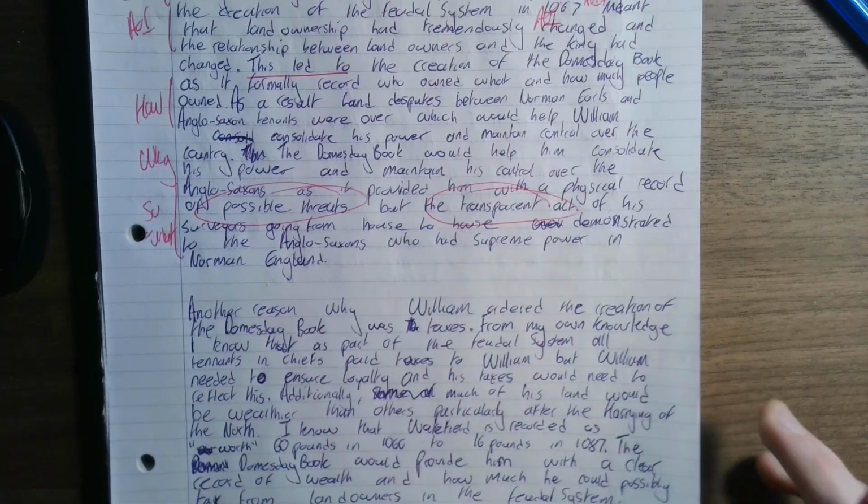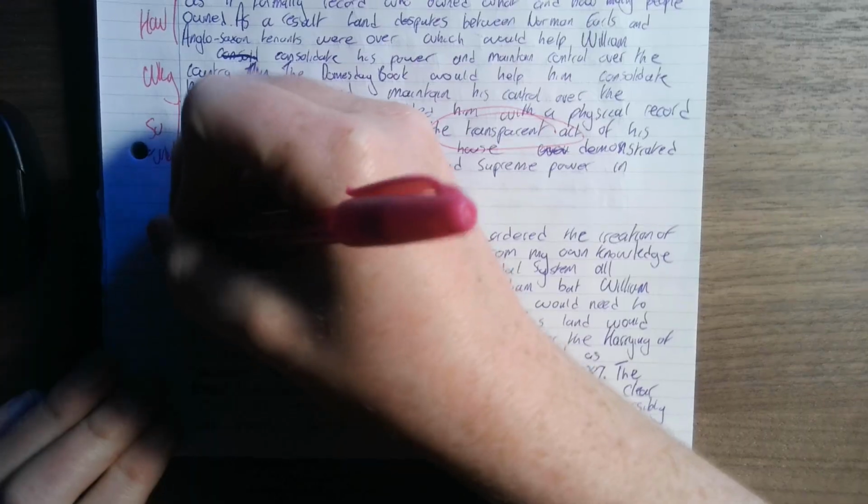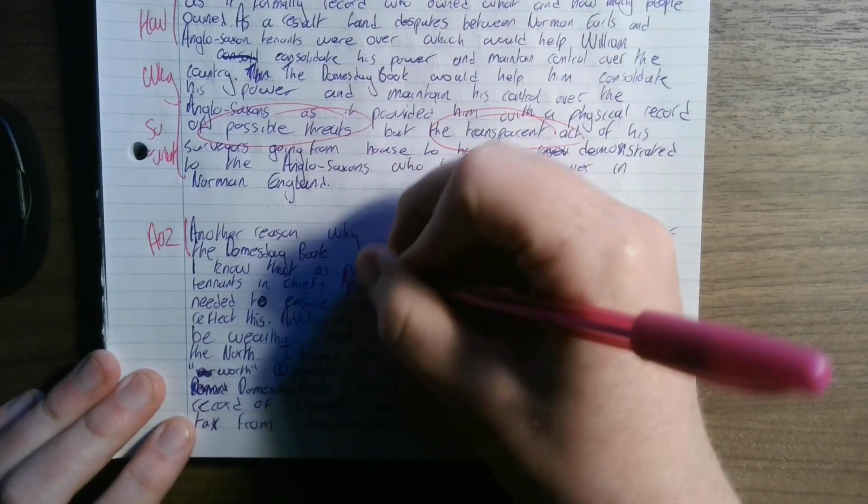Okay, let's have a look at my second paragraph. Another reason why William ordered the creation of the Domesday Book was taxes. From my own knowledge, I know that as part of the feudal system, all tenants-in-chief paid taxes to William, but William needed to ensure loyalty, and his taxes would need to reflect this. As I mentioned earlier on, if an earl is paying really high taxes and you can't afford it, you're going to rebel, aren't you? So he needs to make sure, as I've written, that his taxes reflect the loyalty that they've given them. So again, here's my reason, and I've got my first fact there.